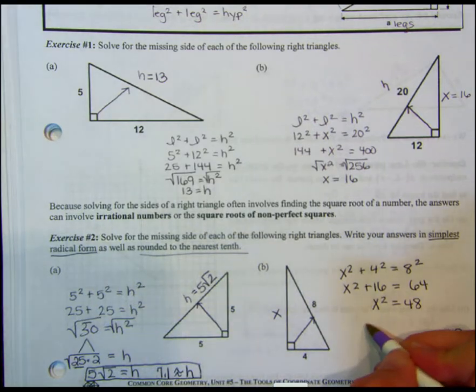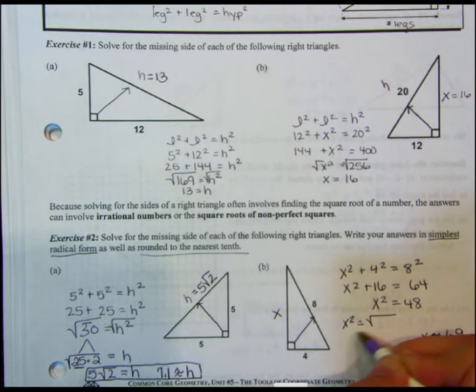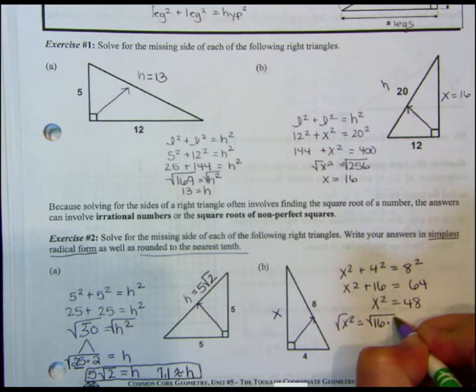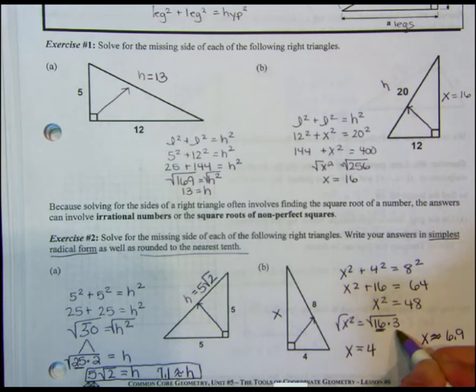So we have to find two numbers that multiply to 48, but one of them has to be a perfect square. So if we take 48 and divide by 16, we get 3. So 48, I can rewrite it as 16 times 3. 16 is my perfect square. So my leg in this case is going to be equal to 4, because the square root of 16 is 4, and then the 3 is not a perfect square, so it has to stay underneath there. So the length of that leg is 4 times the square root of 3, or rounded to the nearest tenth, it's about 6.9.